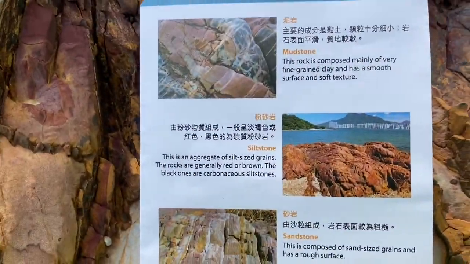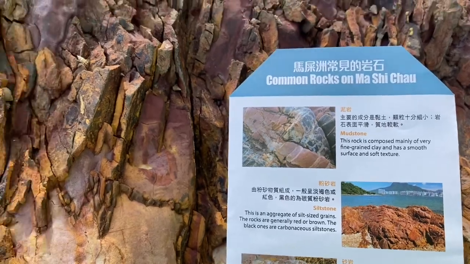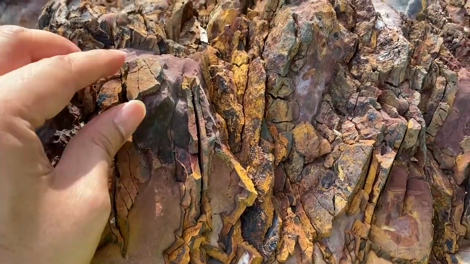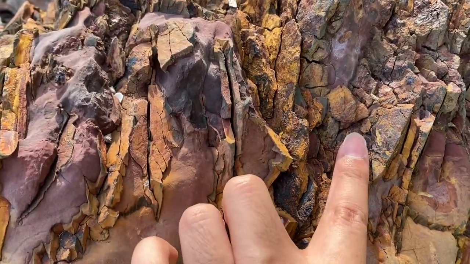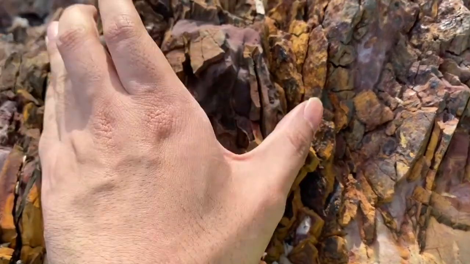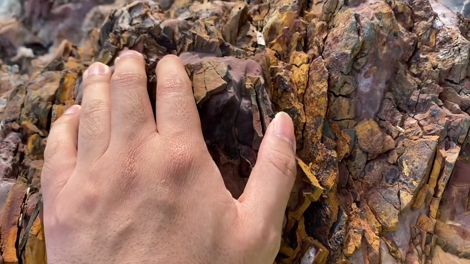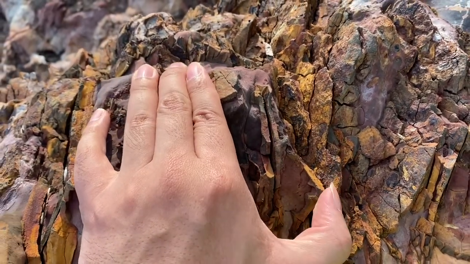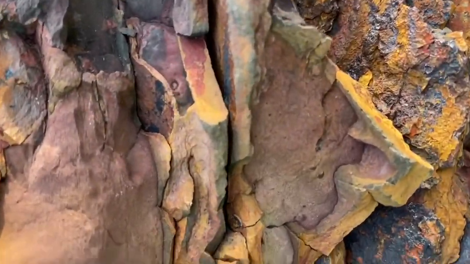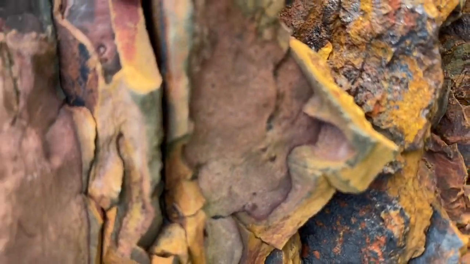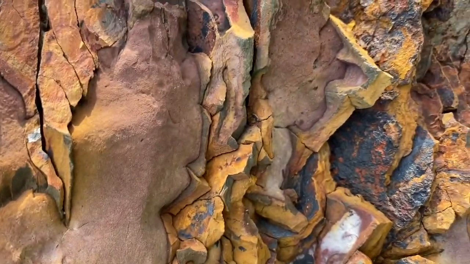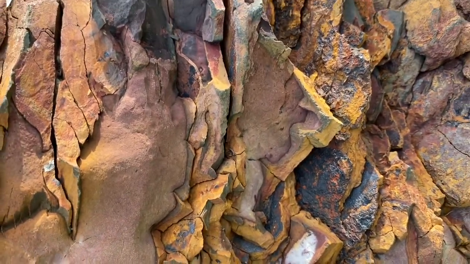And then I just found some siltstone right here, which looks like this, and you can find out the grain size is not very large, and it's still quite hard indeed, okay? But you can see the grain size is much smaller, okay? Much smaller than the previous sandstone or mudstone, okay?